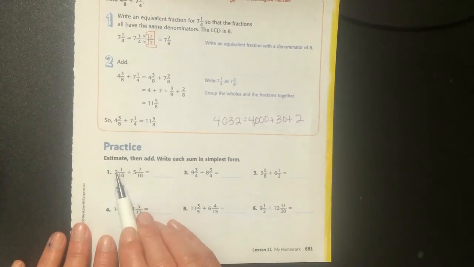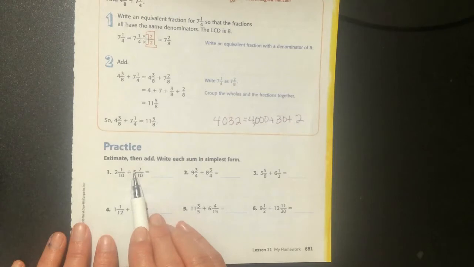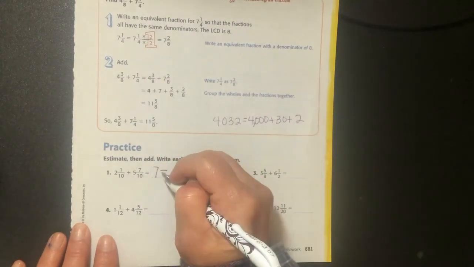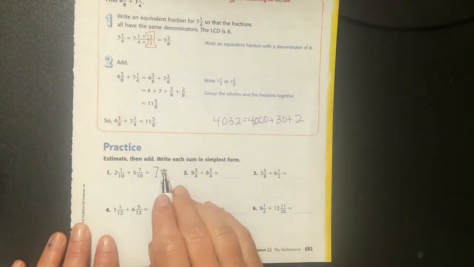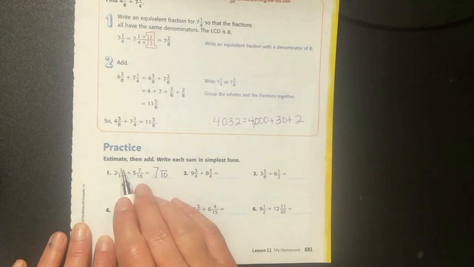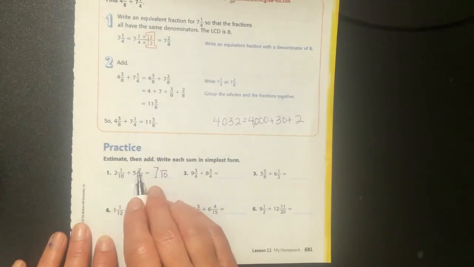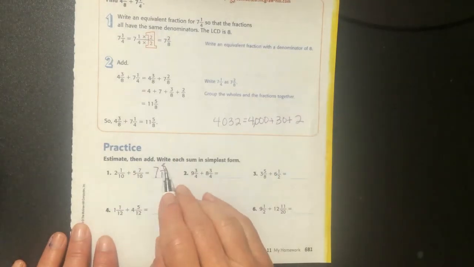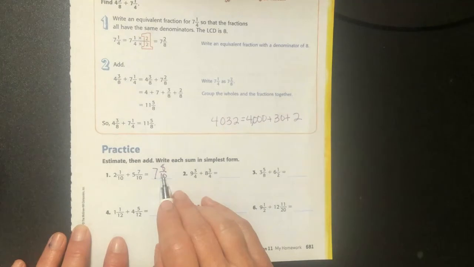Oh, so I just add my whole numbers. My 2 plus my 5 is 7. I'll make my fraction, right? There's my fraction line. I know my denominator is going to be 10, 10, 10, 10. My numerator, I add the numerators for both of the numbers. 1 plus 7 is 8. I have 7 8/10.